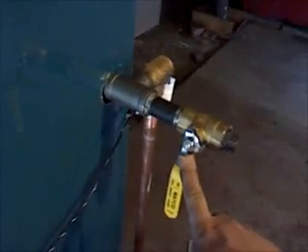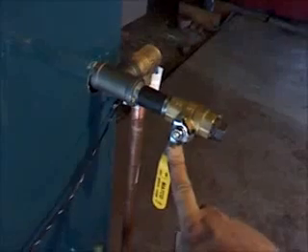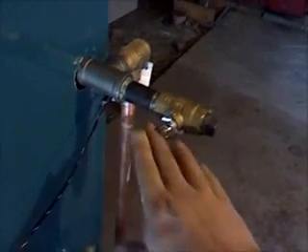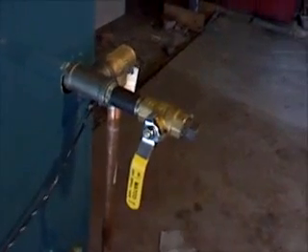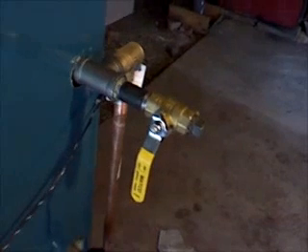So this is our low point drain, but this is our skimming valve. This skims the floating oil. When oil is in water, it floats on the top. So this allows us to skim the top of the water and just get rid of the oil as best as we can.